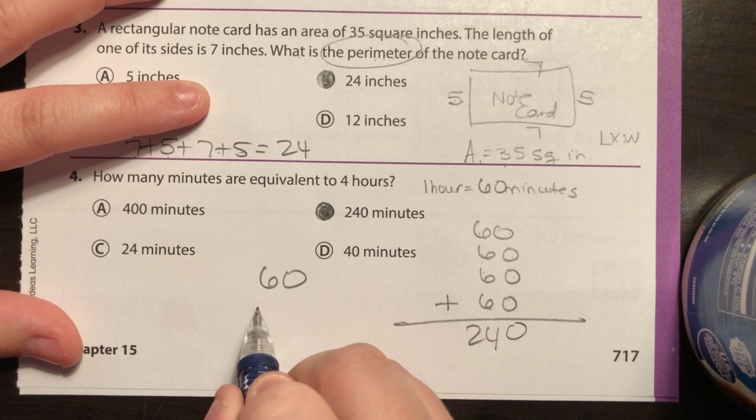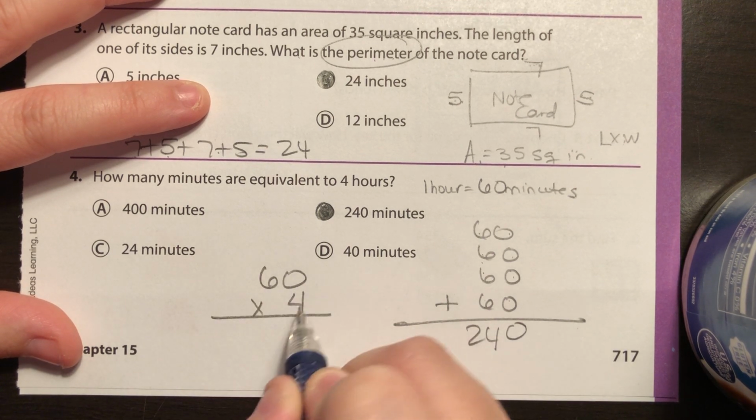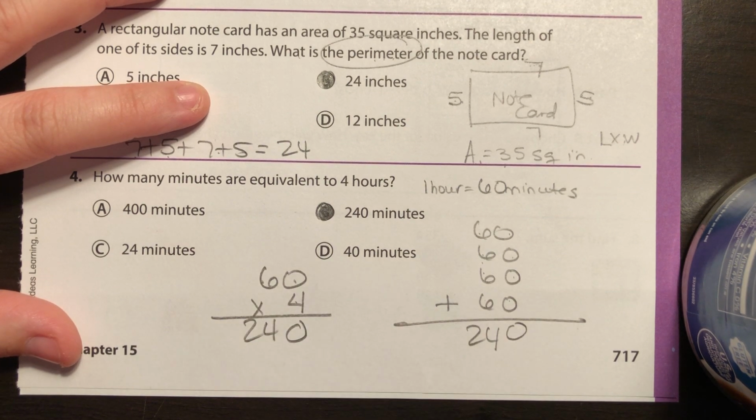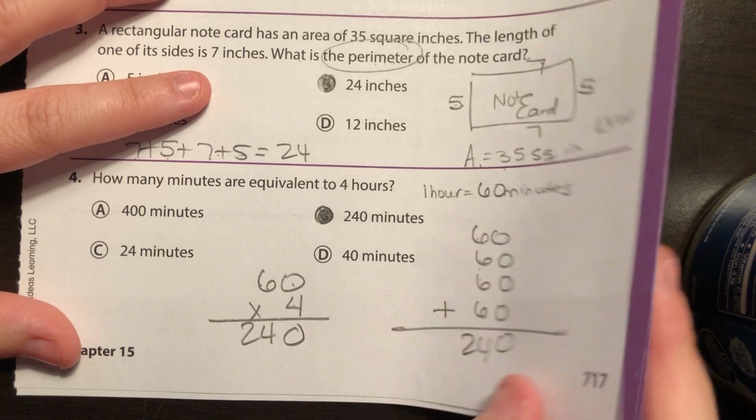Another way you could have done that would be 60 minutes times 4 because it's 4 hours. And so you would have gone 0 here, 24. Okay, you're going to see even more of that when I, hopefully, am teaching you in 4th grade.